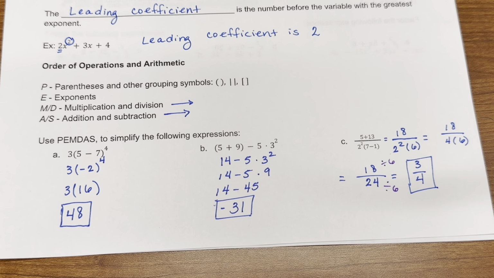All right. And that is our vocabulary and order of operations overview. Up next, we'll be getting into factoring.